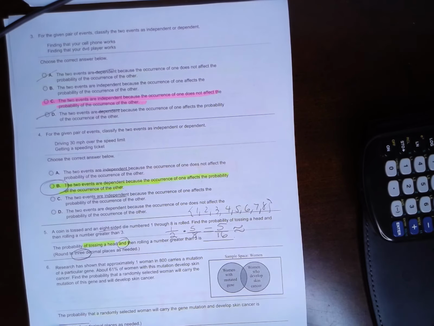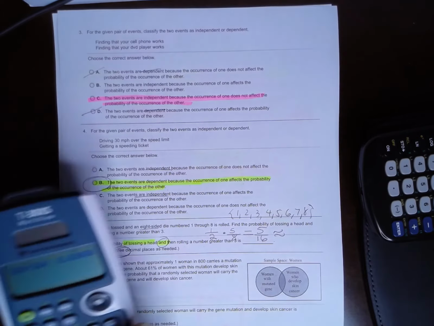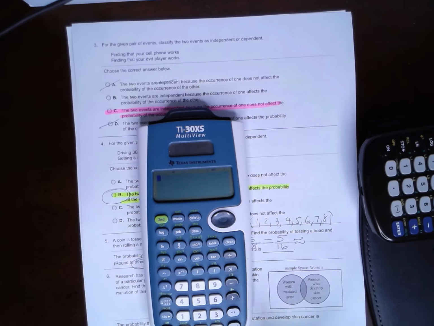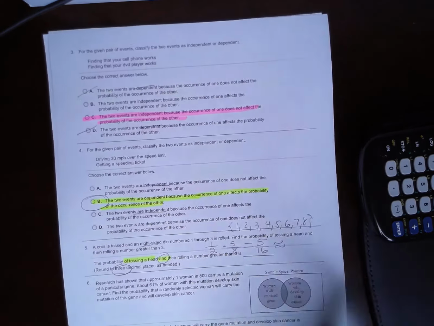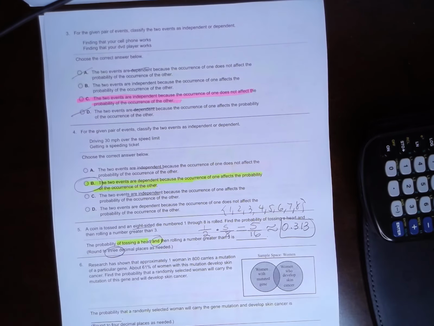And here they want 3 decimal places. Unless they ask for a fraction, we provide decimal places according to how many they want. 5 divided by 16 is equal to 0.3125. So we have to round it up, 0.313. Okay, so I'm going to stop here and we'll do the other 5 in the next video.